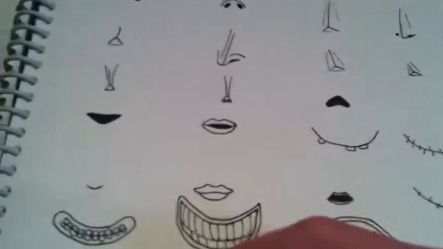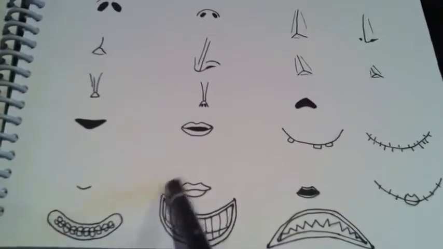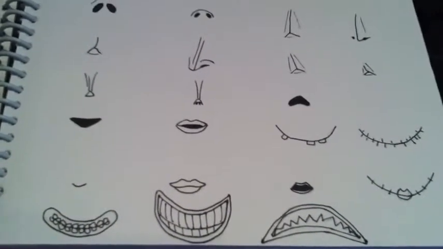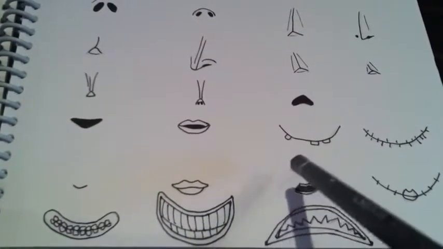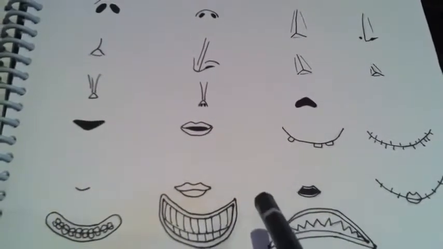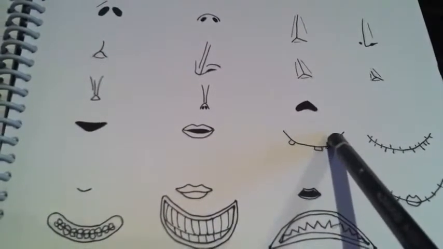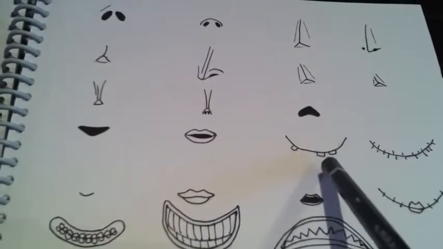And then mouths. So I've just picked out a selection of mouths. There are a couple more than what I've drawn out, but these are just to give a rough idea and something perhaps for you to take forwards and work on. You've got sort of the toothy smile. This could obviously be drawn as an open mouth as well, with the teeth still protruding.